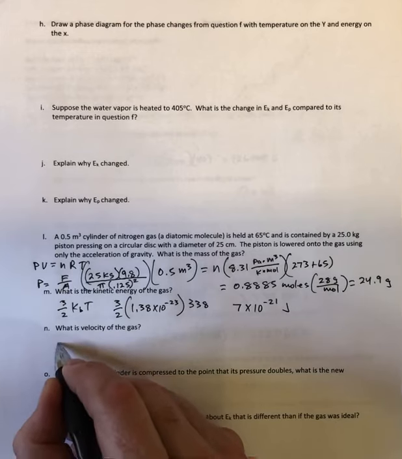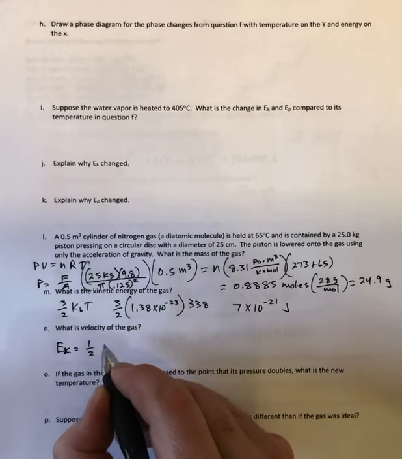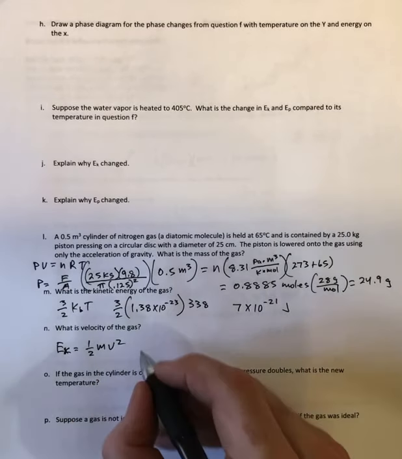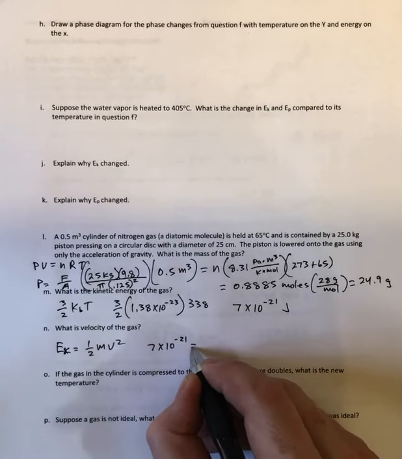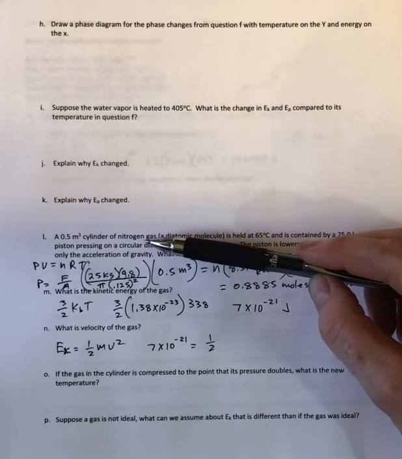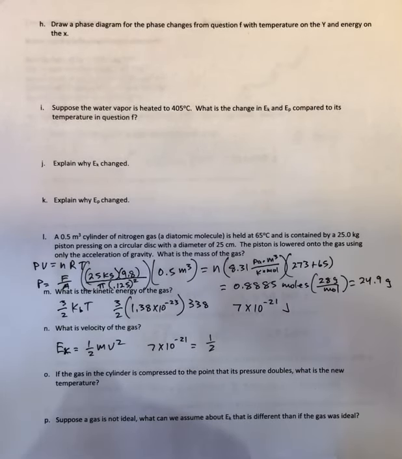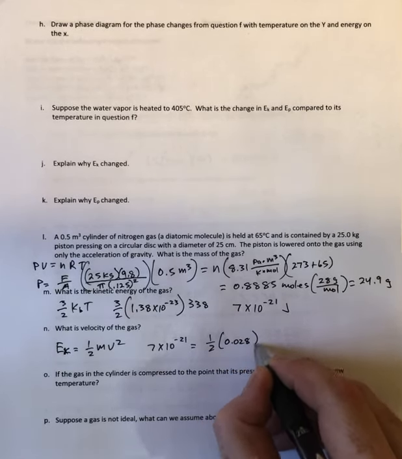And then for velocity, well, I can convert the velocity of this into our other kinetic energy equation, EK, where we can say EK is equal to 1/2 times mass in kilograms times velocity squared. So let's do that. I have my EK already. 7 times 10 to the negative 21 is equal to 1/2. Now the mass, what I'm looking for is the mass of a single molecule of nitrogen gas. And so if I know that a molecule of nitrogen gas is 28 divided by 1,000, that would be 0.028 kilograms.